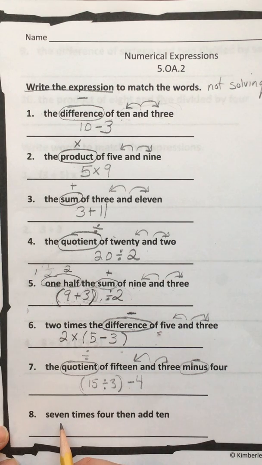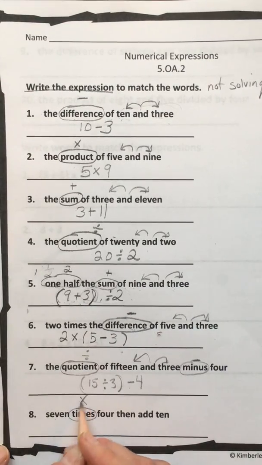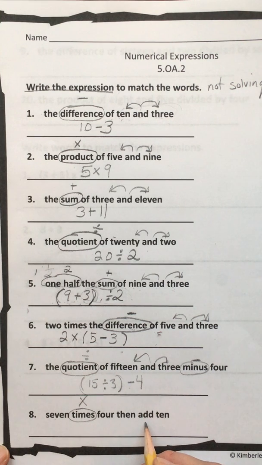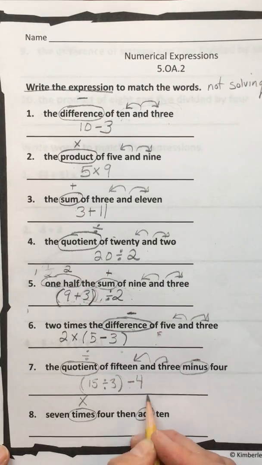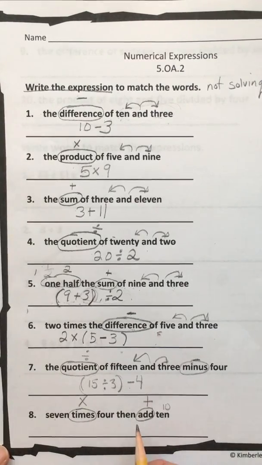Okay, and the last one, 7 times 4, then add 10. So let's circle what we know. We know times. We know 7 times 4, then add 10. We know add means that, and 10. Here's a new word we're throwing in there.